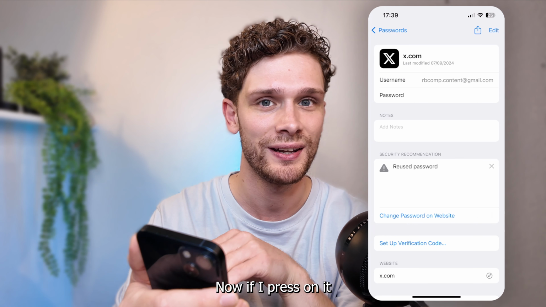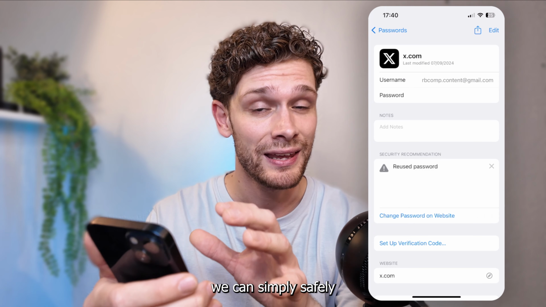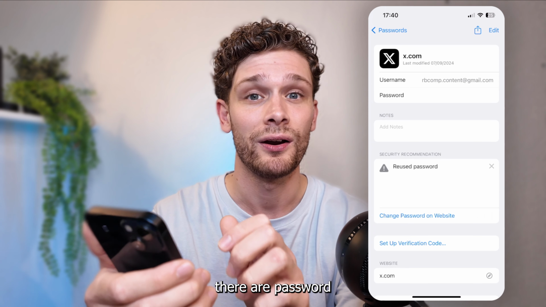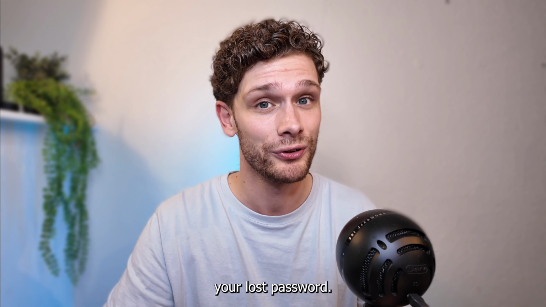Now if I press on it you can see my password, but as you can see here we can simply safely open the password and from there our password will be revealed. Now as you can see here you can retrieve your lost password.